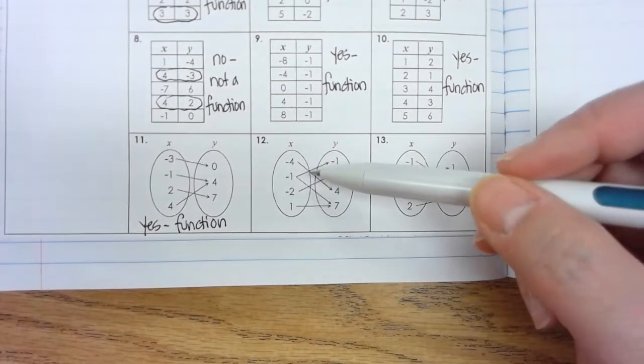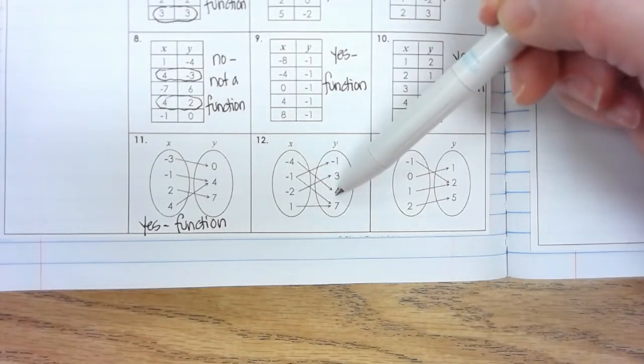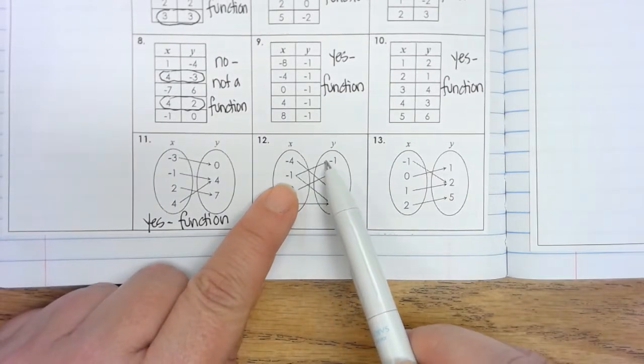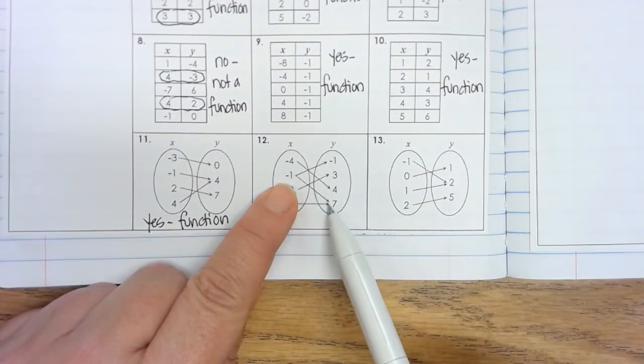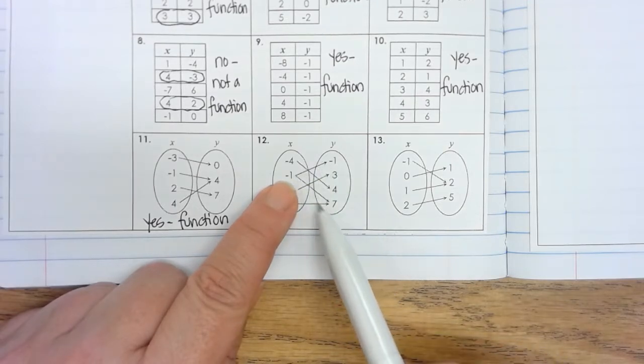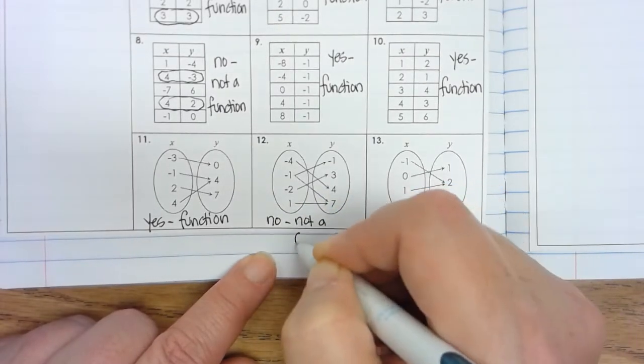For number 12, though, look at your x column. -4 only points to 4, but look at -1. It points to -1, and it also points to 7. One x number is not allowed to point to 2 y numbers. So this is no, not a function.